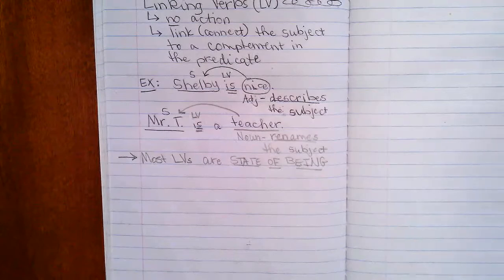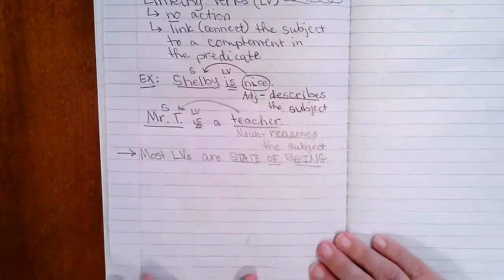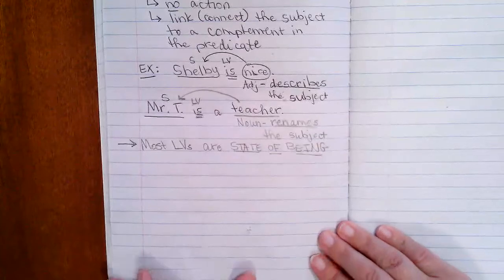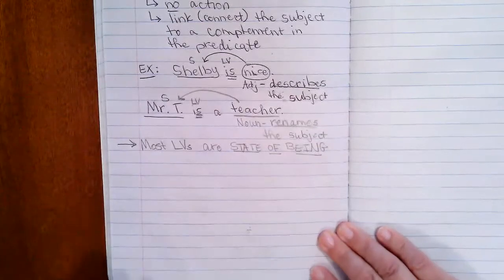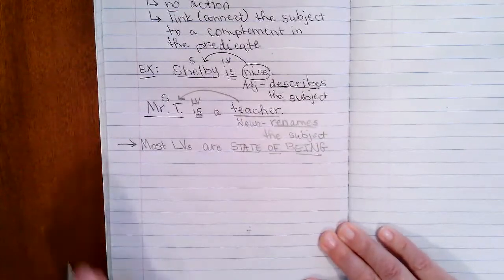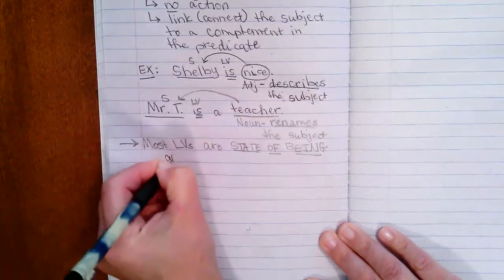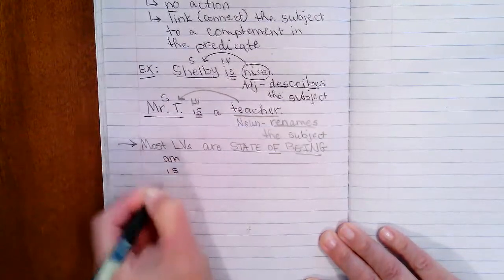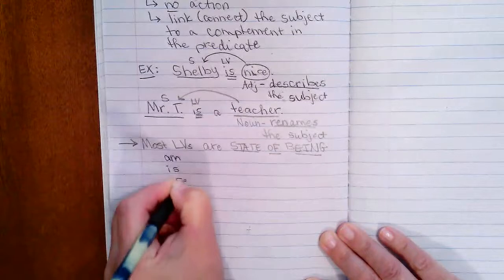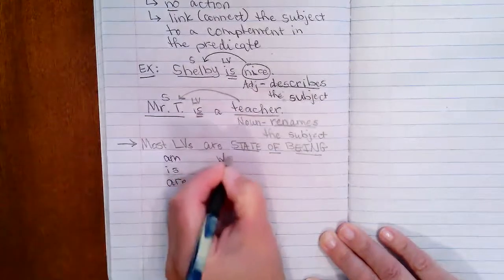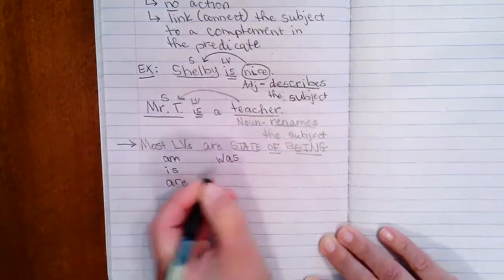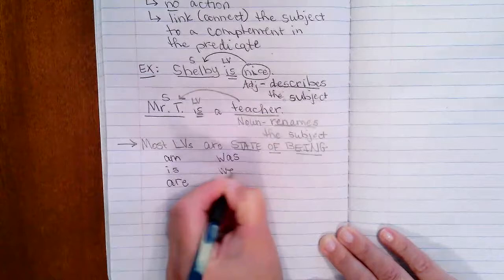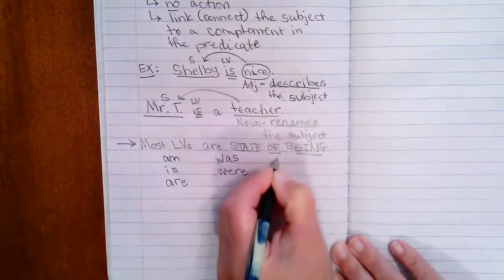So here's what we're going to do to be sure that you remember them, and just so that they're somewhere right here real quick and easy for you to have. Remember state of being verbs? We had them in our jingle if you need to go back and look at your jingle. But remember, am, is, are. Slide over and don't bundle up your words. Was and were. Slide over again.